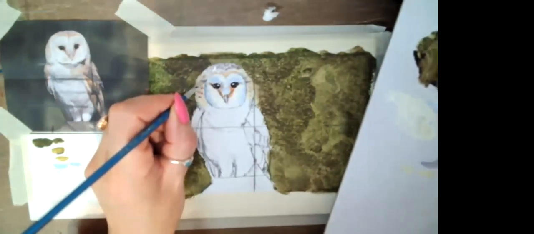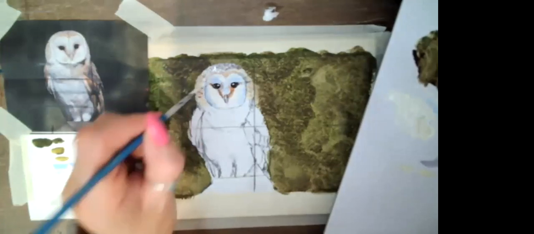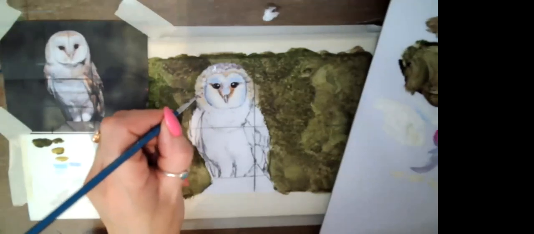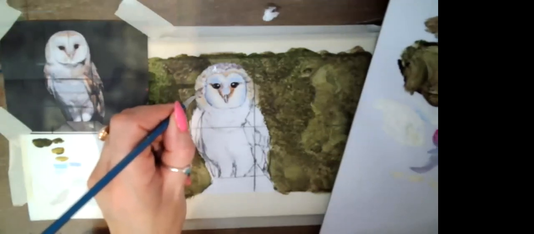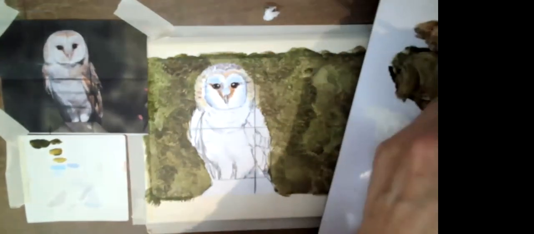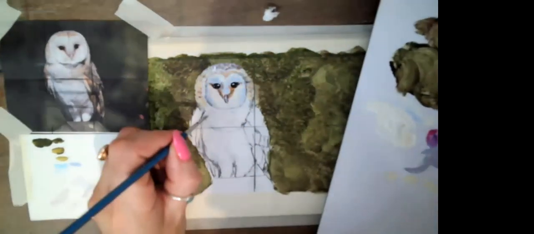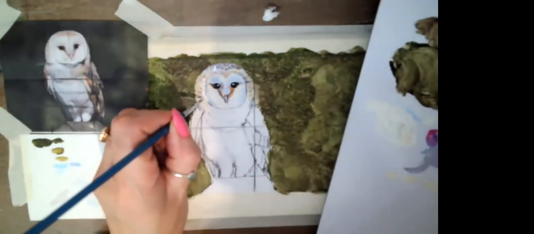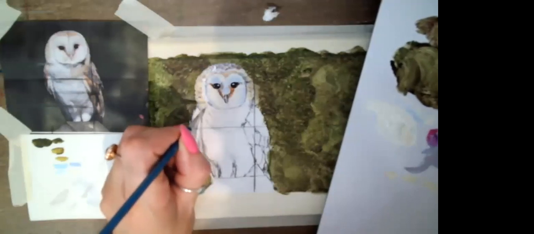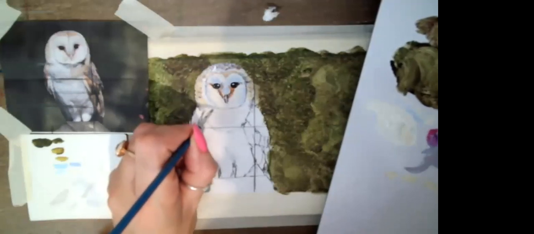I'm going to go over, follow the line that I've started. I think once we start doing this, this is when it starts to feel a little bit more like the owl's face. Like that.